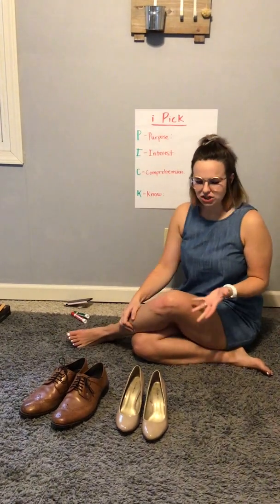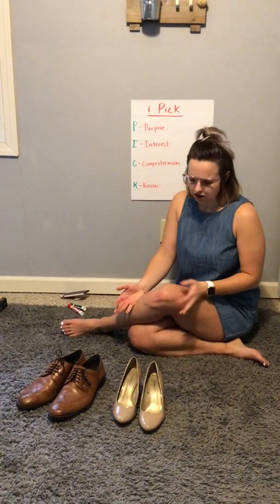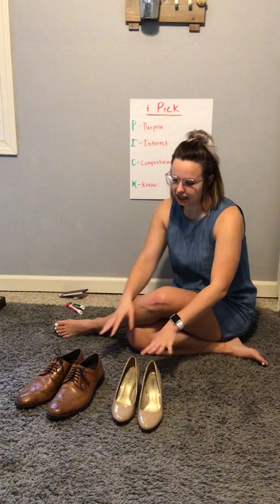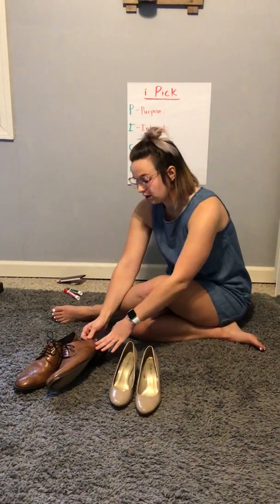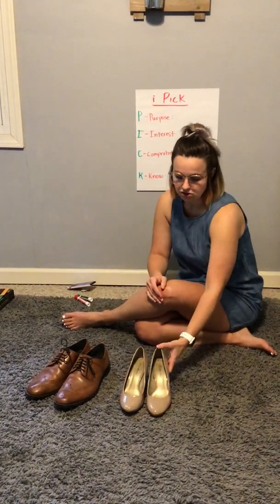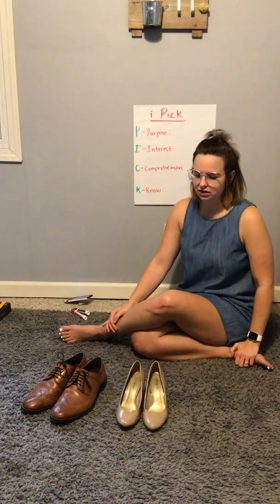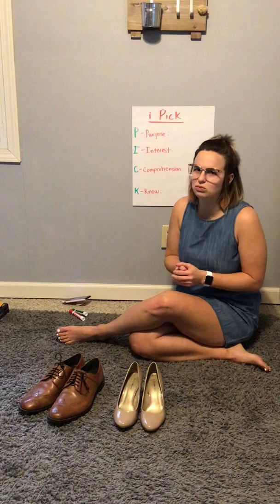Let's talk about interest. Do either of these shoes interest me? Do I like the way both of these shoes look? Well, I really like both colors. And you know, these are a really nice brown and these are a really nice nude, and I like the little heel. So yeah, they both interest me. Let's move on and see if I can figure out which ones to pick.